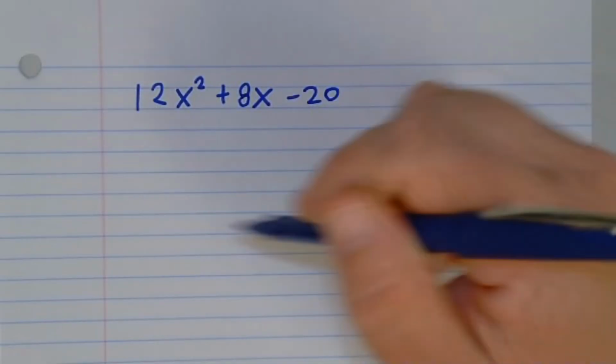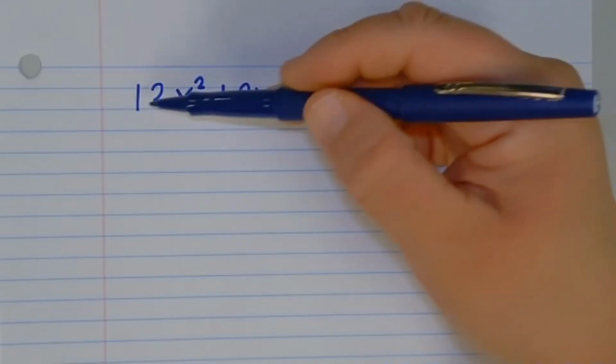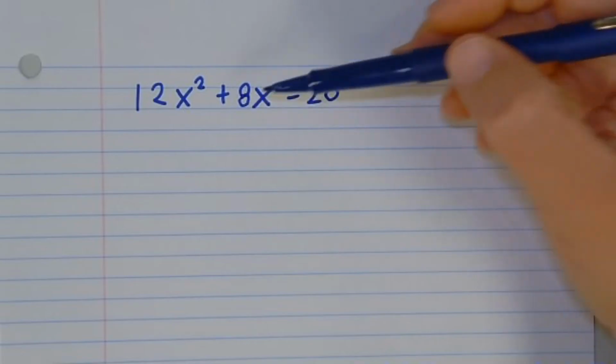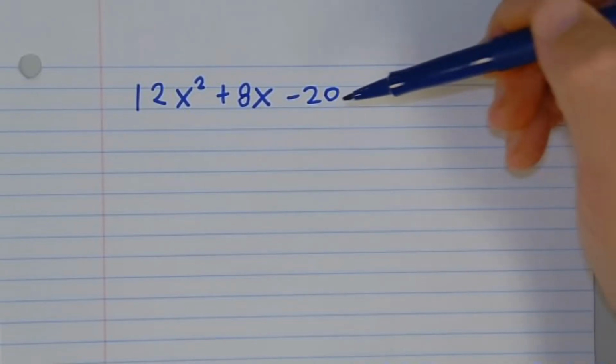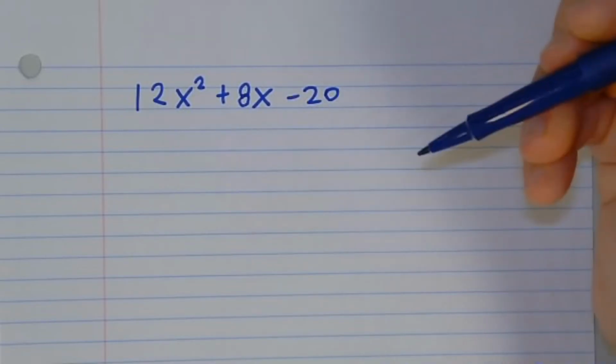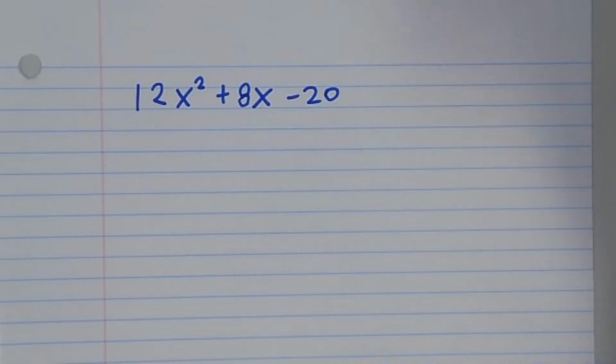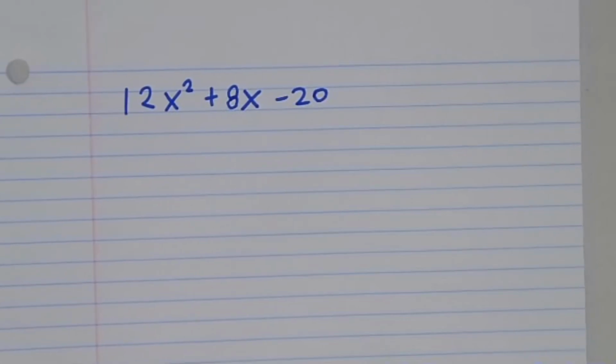So that means I just need to check 4's in addition to 2's. 12 I know I can write as 3 times 4. 8 I know I can write as 2 times 4. And 20 is 5 times 4. So 4 works. And if I didn't see that 4 and divided it all by 2, then I'd get a smaller polynomial that was still even, and I'd realize I could divide it by 2 again. So, you know, I'd have a way to fix my mistake if I didn't see that.